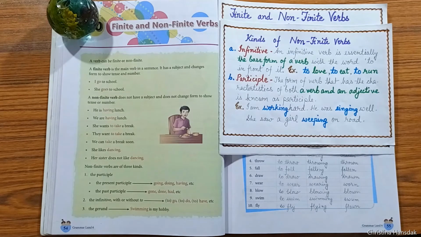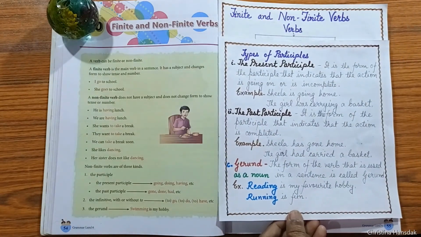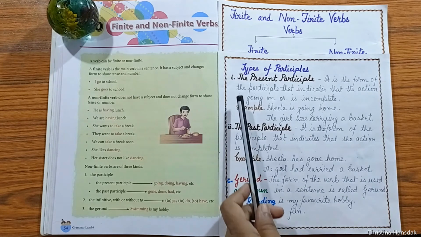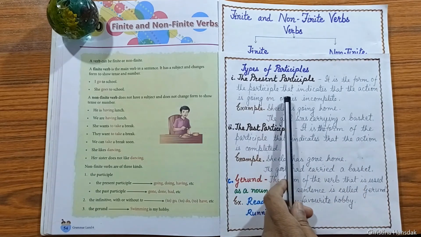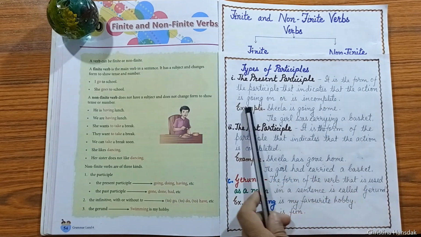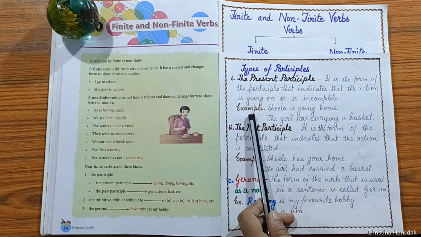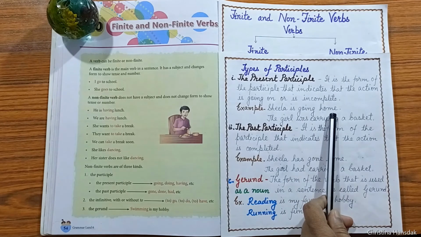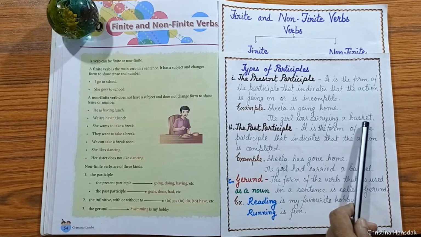Let's know about the types of participles. There are two types of participles. Point number 1. The present participle. It is the form of the participle that indicates that the action is going on or is incomplete. Example, sentence number 1. Sheila is going home. Sentence number 2. The girl was carrying a basket.